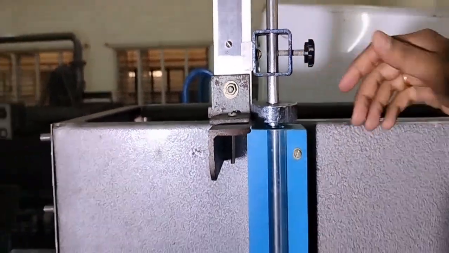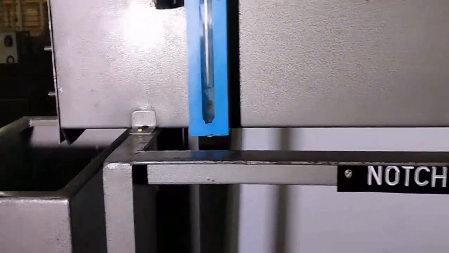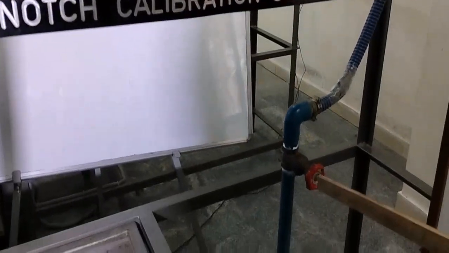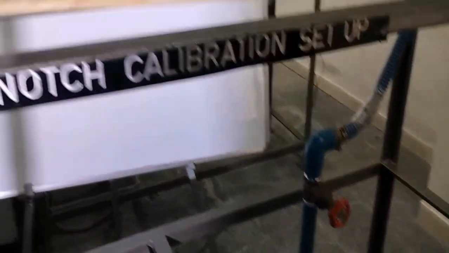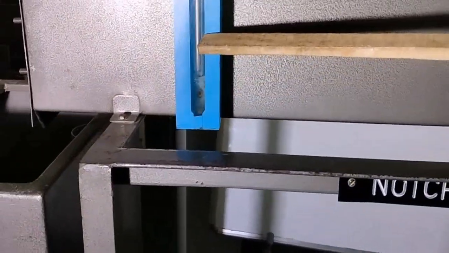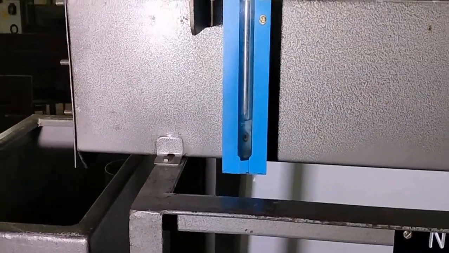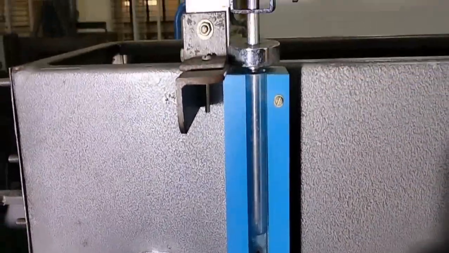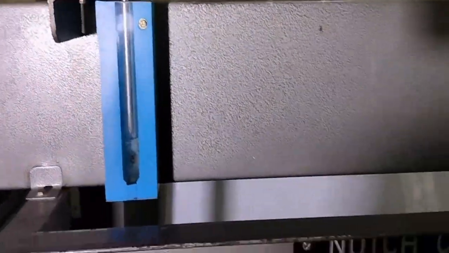Now next I am going to switch on the pump once again. I will give the discharge to the fluid. Now the water level will increase somewhat to this level. And whatever the rise of water is, I have to take it from this scale. I am going to switch on the pump.